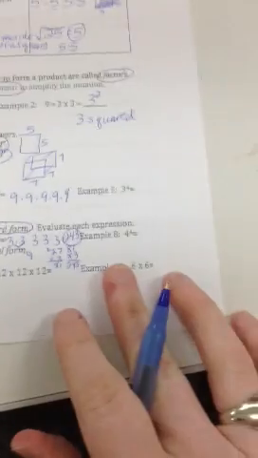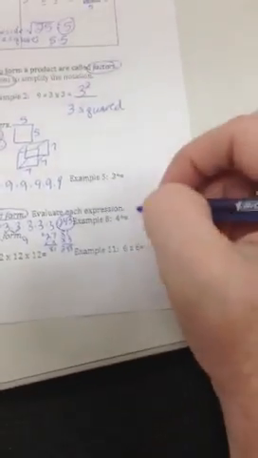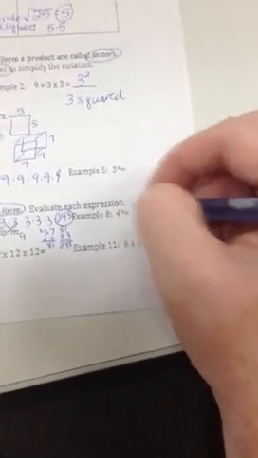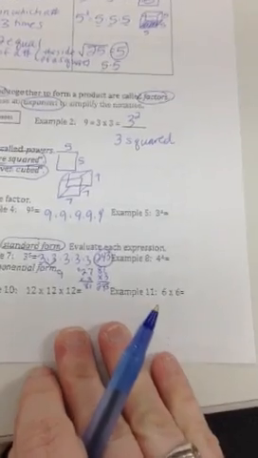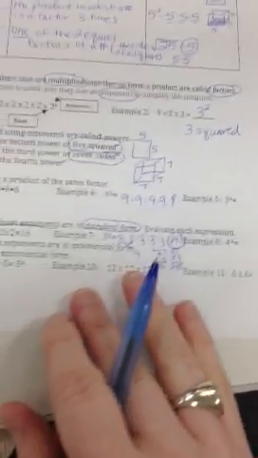I'm not going to make you multiply on number 8, but I want you to at least write out what 4 to the fourth power would look like. If you want to solve it, you can.